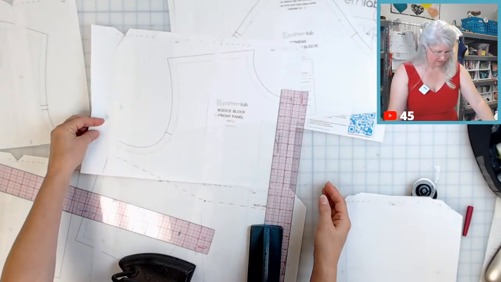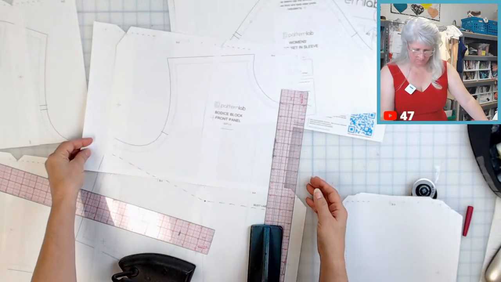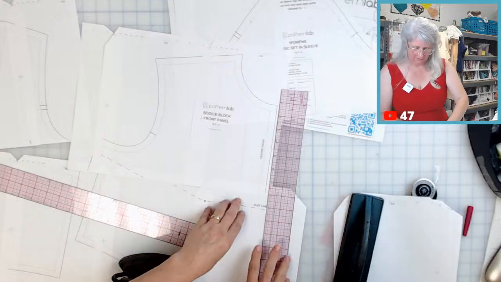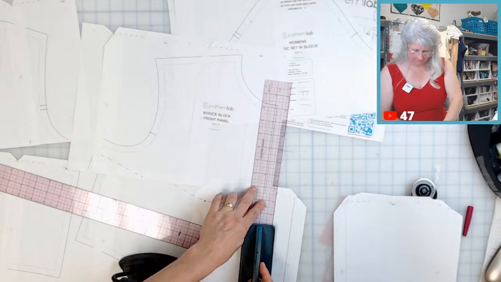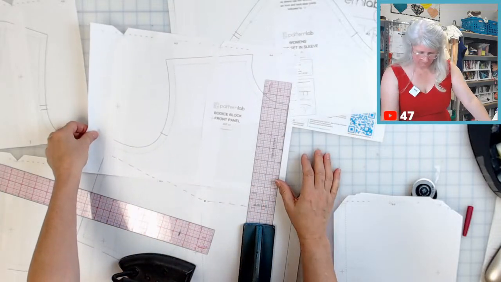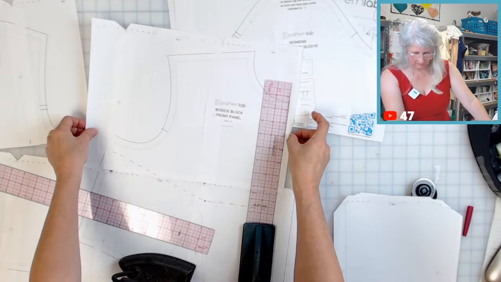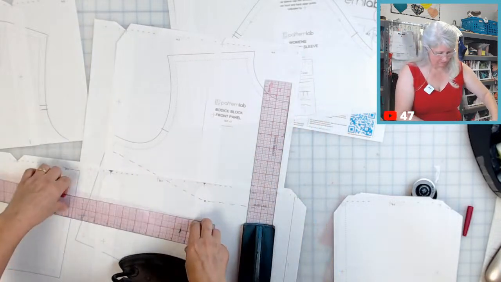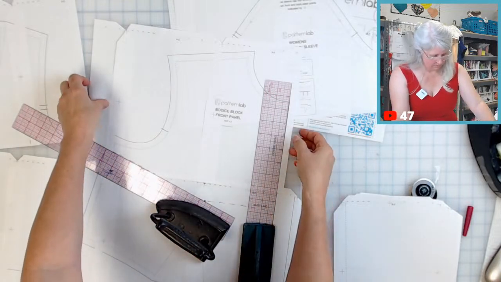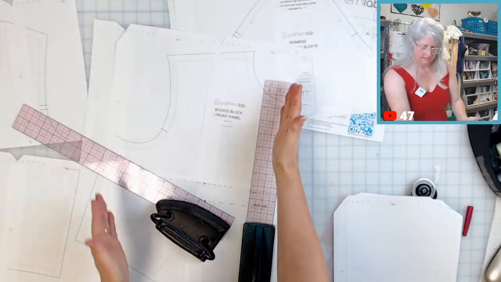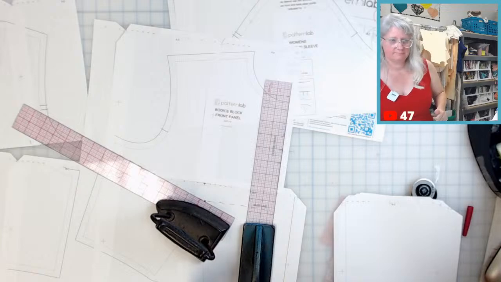Why is that? I don't know. Can that work? Oh, that's not my center front line. This is. Oh, goody. Okay, yeah. It's only like a quarter of an inch different. Look at that. All right, so there's my center front line, and there's that dashed line. I feel good about that.